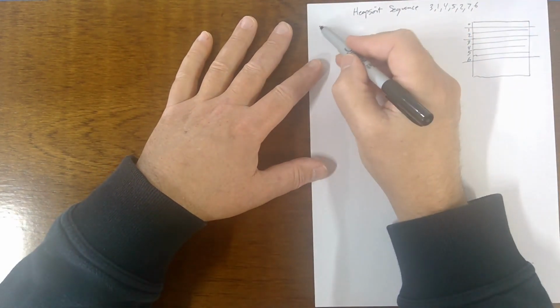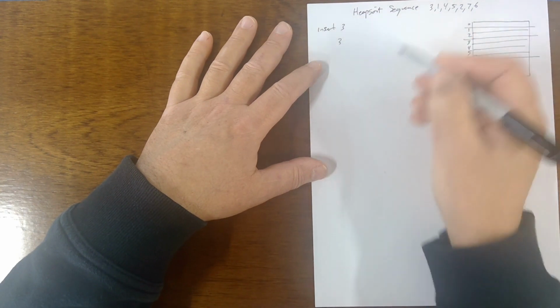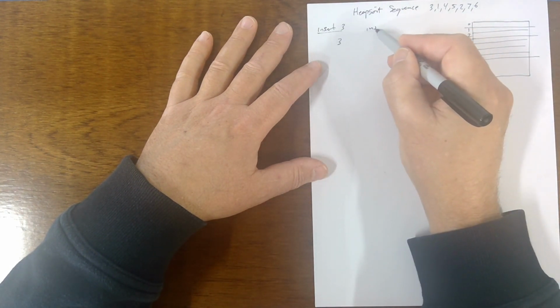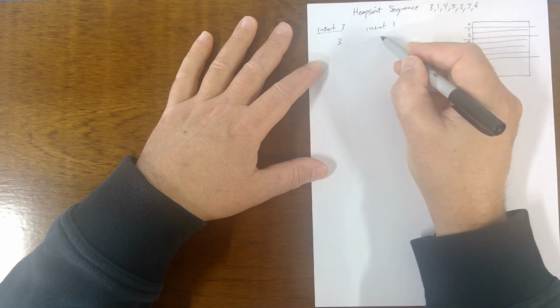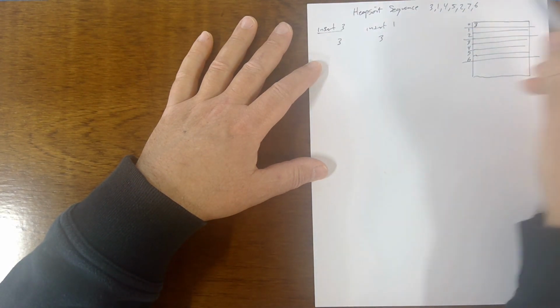So to get started, it's time to insert the 3. So the 3 goes here. Nothing to do because it's just one node. All right, then we insert the 1. So I forgot to put the 3 in here. There's the 3, all right? Then we do the 1.